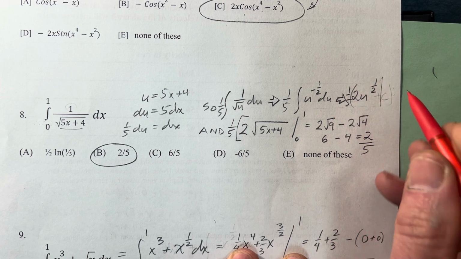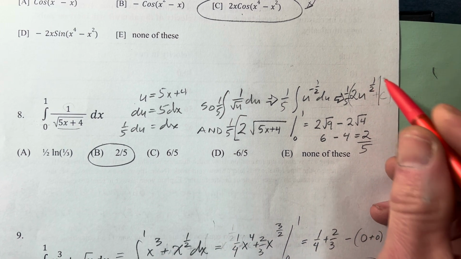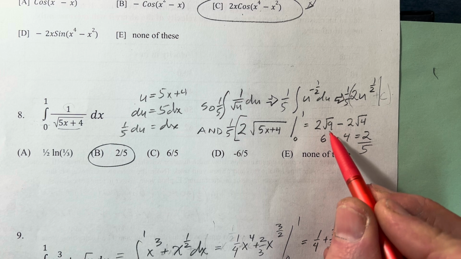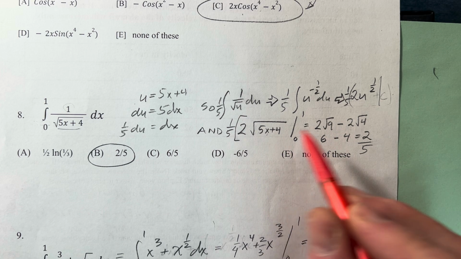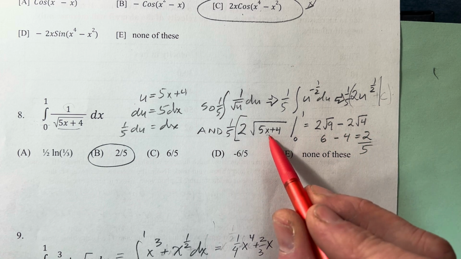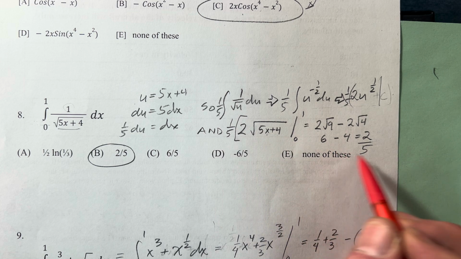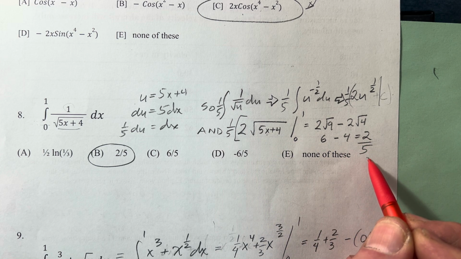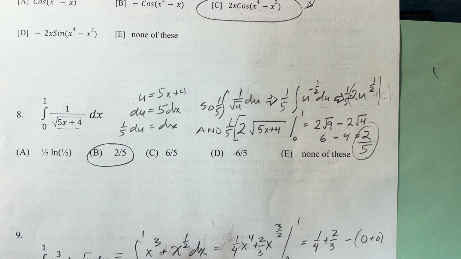When I do my substitution then for my lower and upper bound, I get 2 times the square root of 9 when I plug in 1, and 2 times the square root of 4 when I plug in 0, and I wind up with 2. Don't forget the 1/5, so that's your answer there, 2/5.